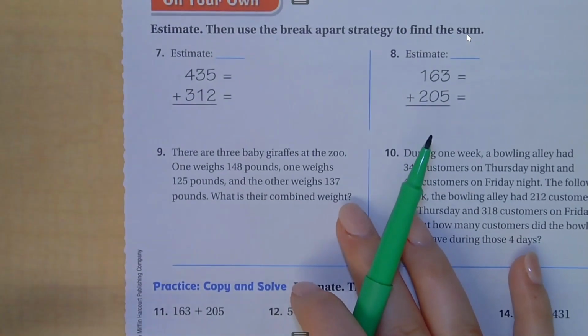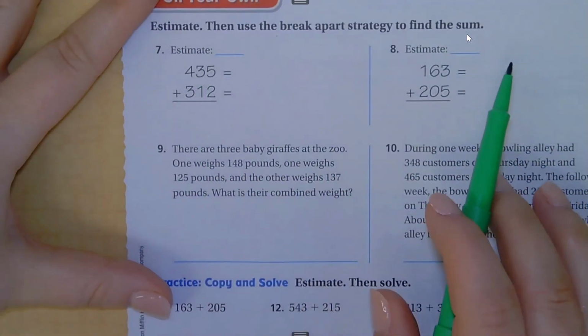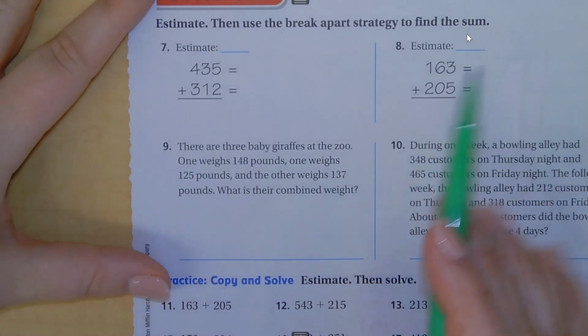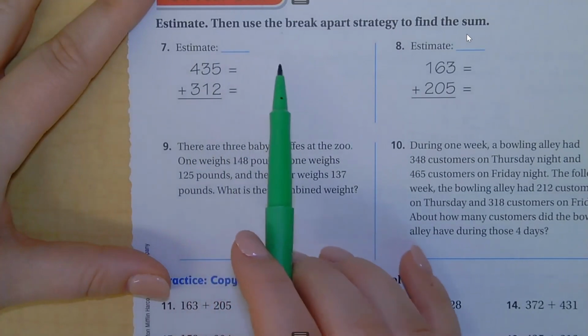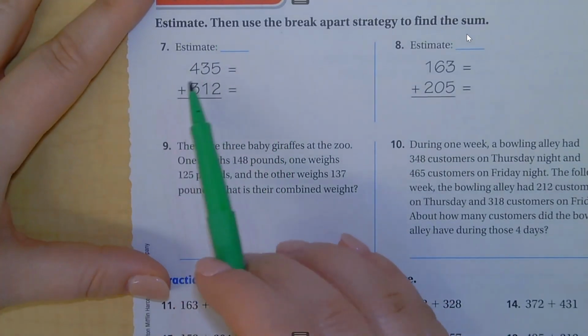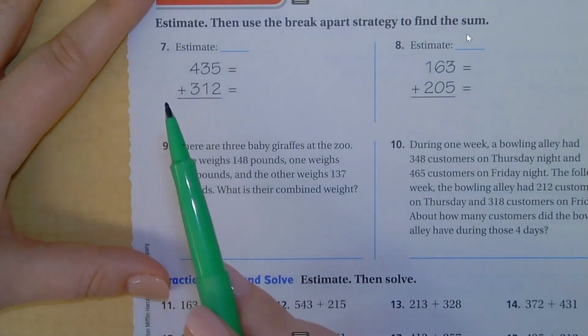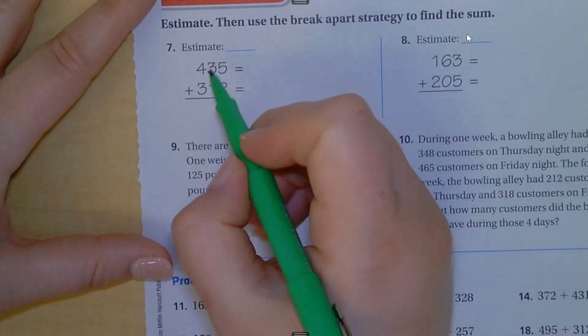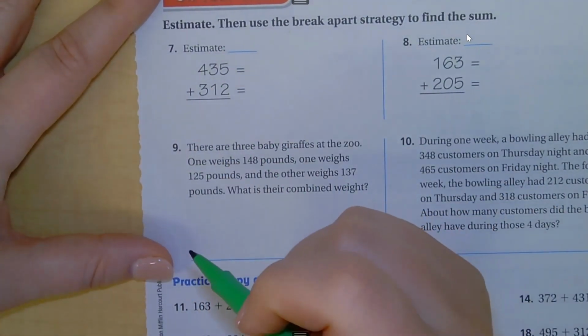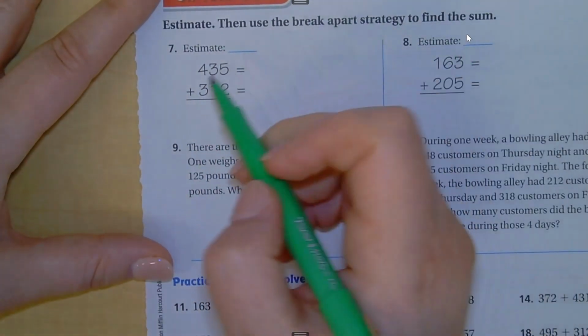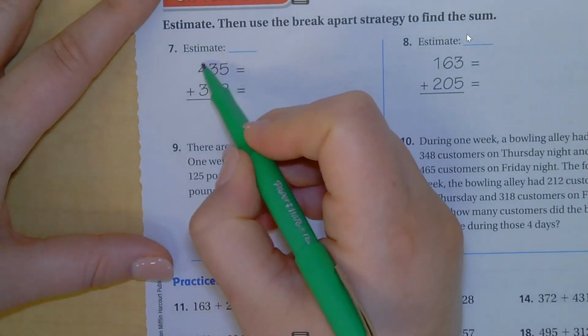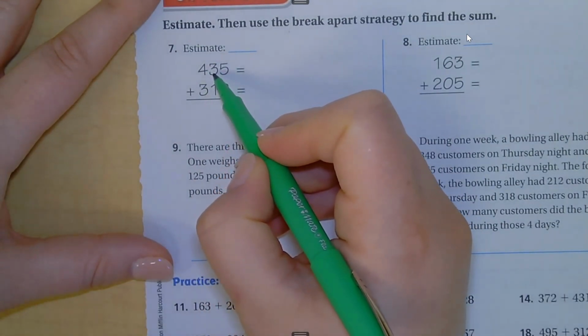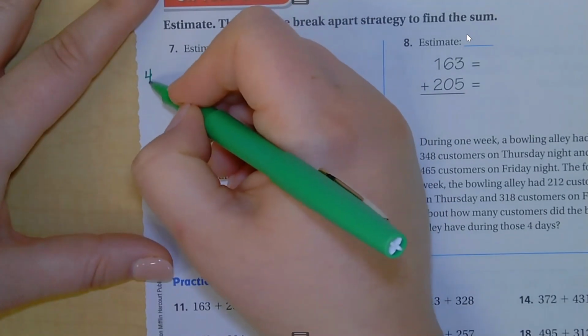All right, if you're back, that means you finished number 7 and number 8. I hope you did it in the correct order. You did your estimation, your break apart, and then adding, and you didn't just jump to here and add. All right. 435. Let's round it to the nearest 100. Look at my hundreds place. Look at my neighbor to the right. 3 tells me it stays the same. 400.